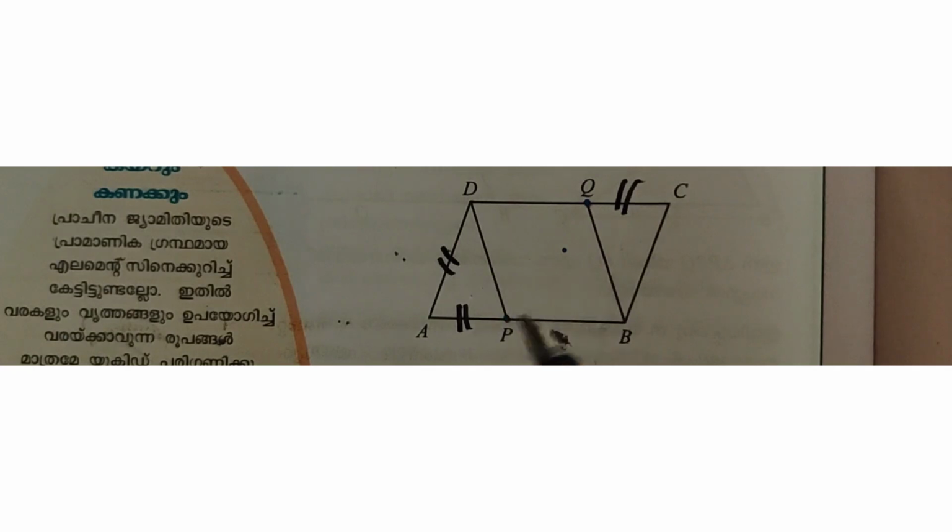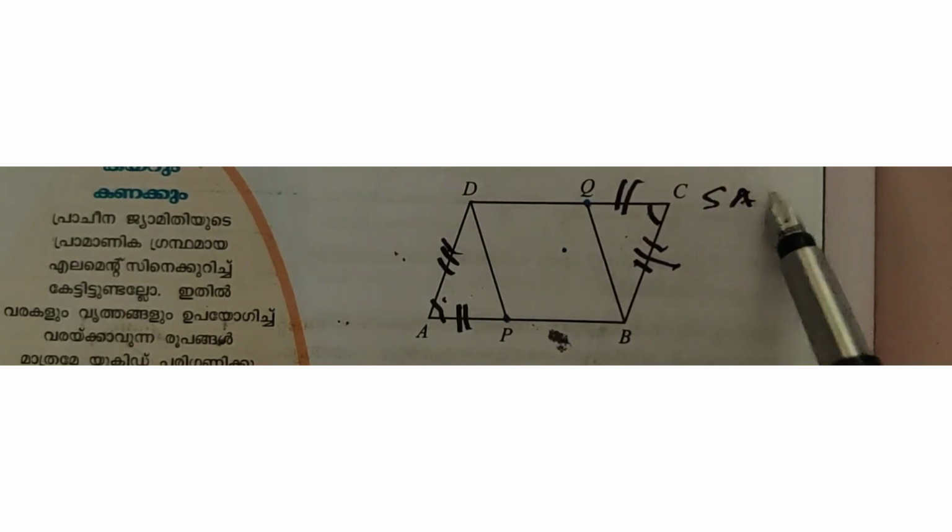And the second side, AD, is equal to what? BC. That is given, as it is a parallelogram. Therefore, its opposites are equal. And now these two angles are equal, as opposite angles of a parallelogram are equal. And now we get these two triangles are equal. How do we get that? SAS: two sides and the included angles are equal.